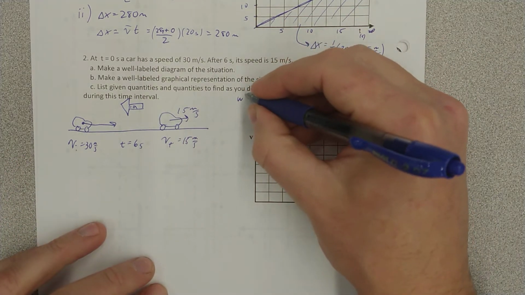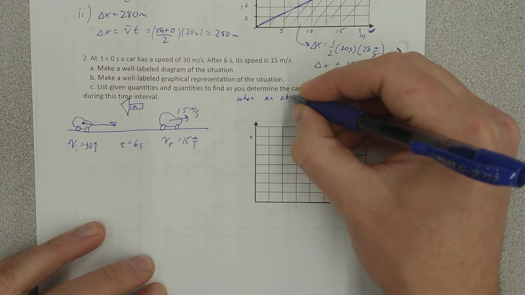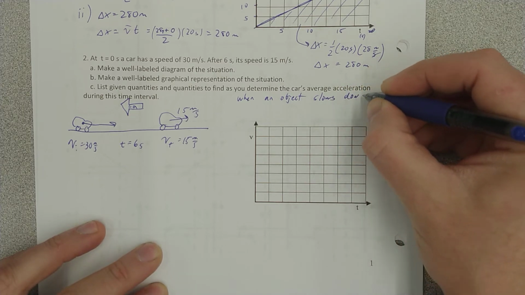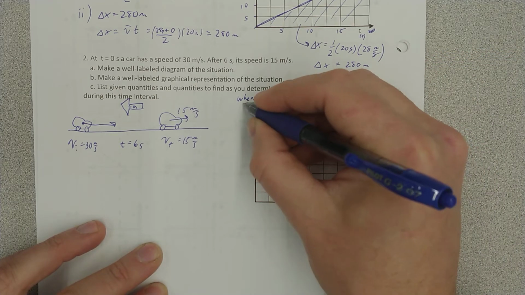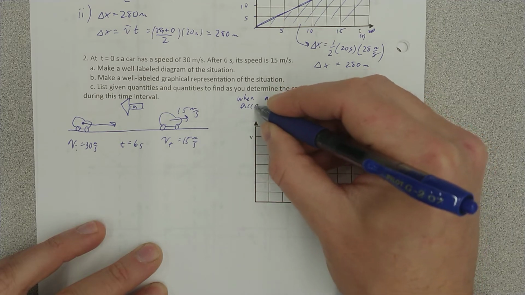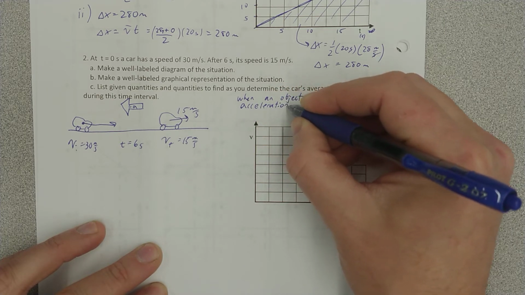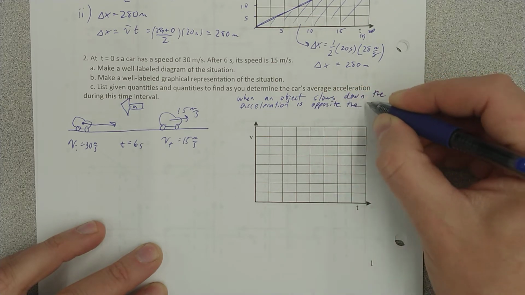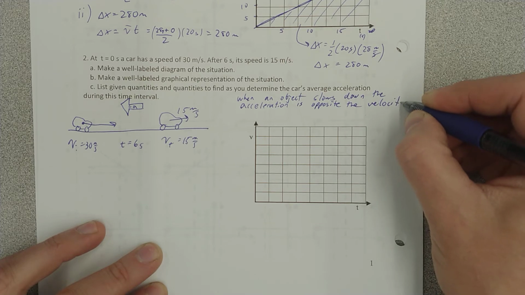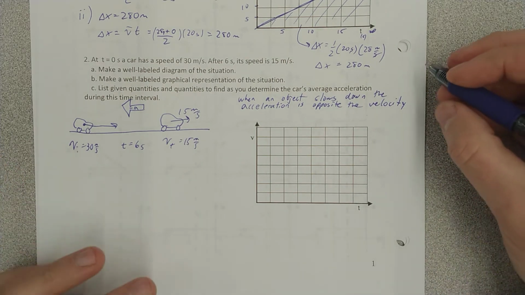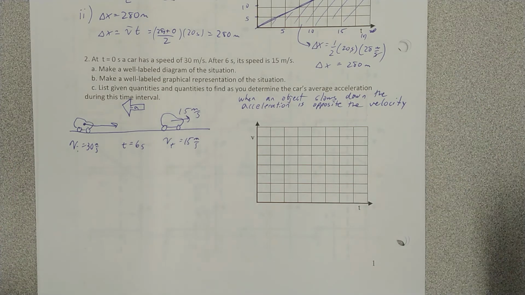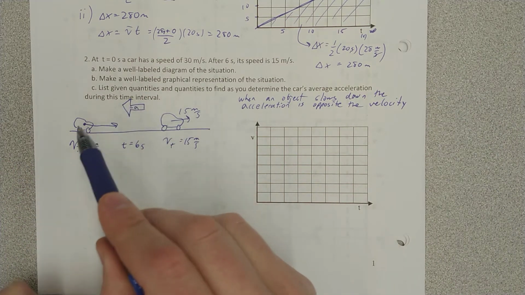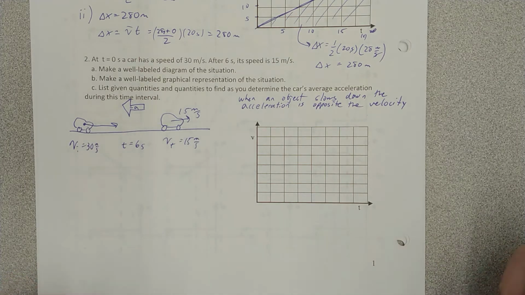motion. So when an object, this is a little side note, slows down, the acceleration is opposite the velocity. The direction of the acceleration is opposite the direction of the velocity. Or the acceleration vector, which is this arrow, is opposite the velocity vector, which are those two arrows.